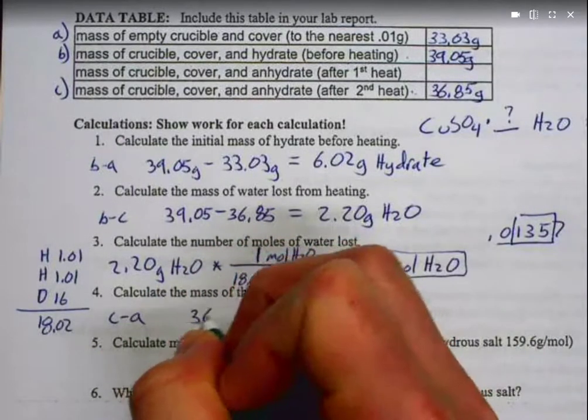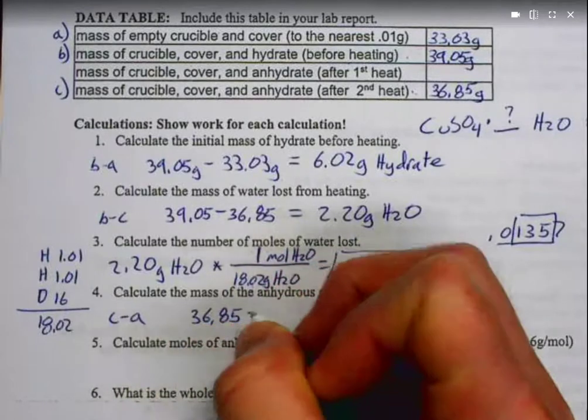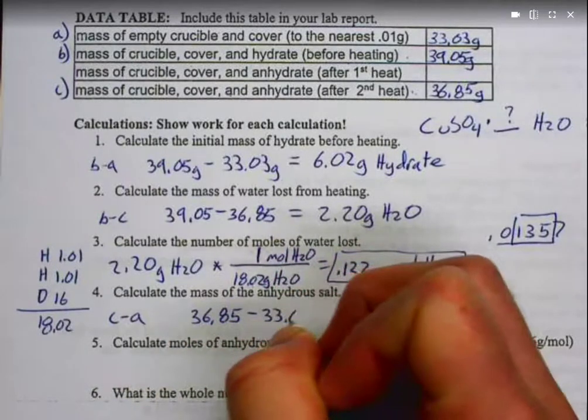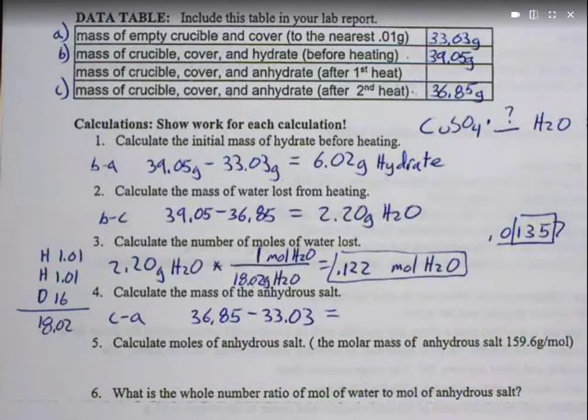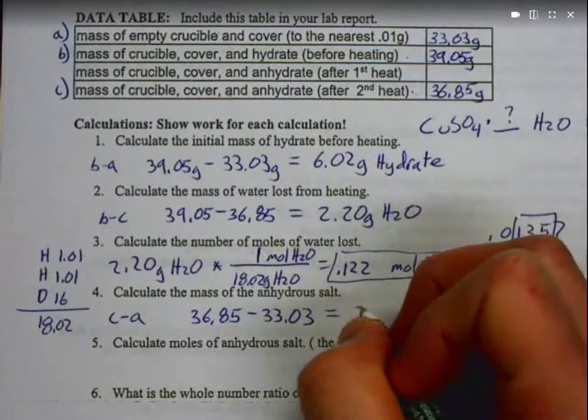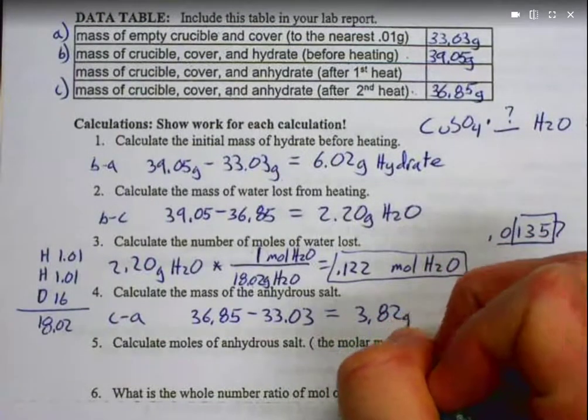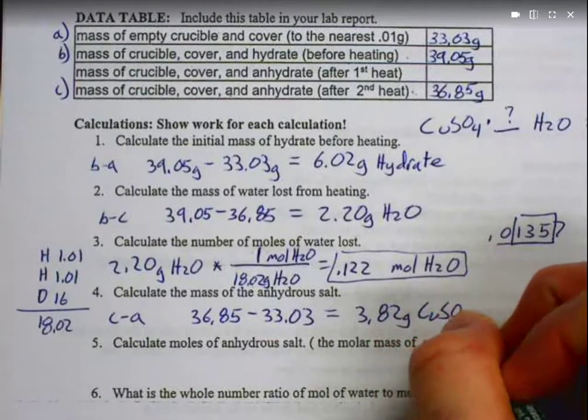So 36.85 minus 33.03, like that. And what is that? 3.82 in my case. And that's going to be CuSO4.